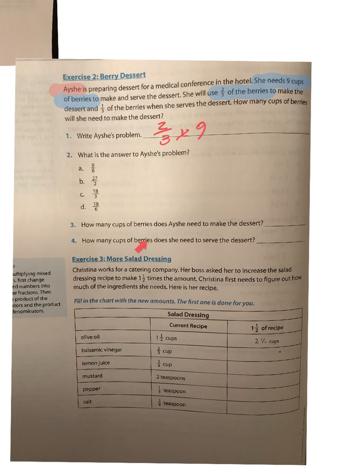And how many cups of berries does she need to serve the dessert? Okay, so that's going to be 1/3 of the amount of berries, 1/3 of 9, and that would give you this answer. All right, exercise 3.